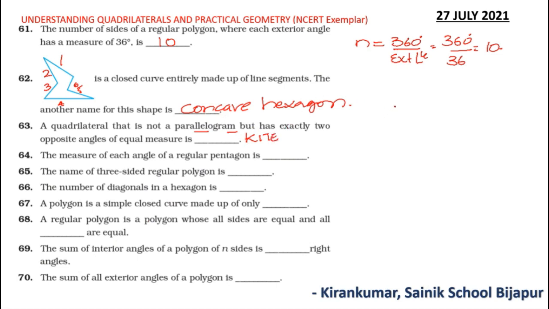The reason is these 2 angles will be equal. So in a kite, this property you must remember.